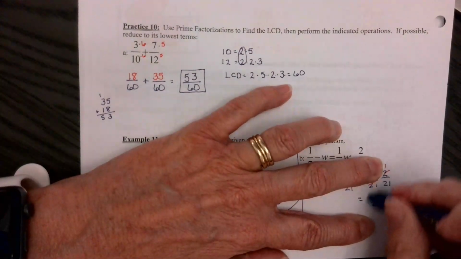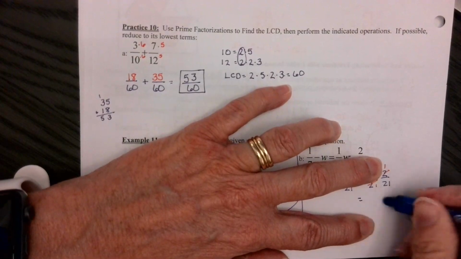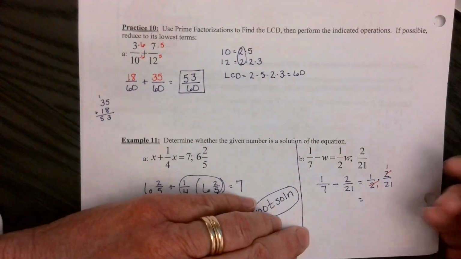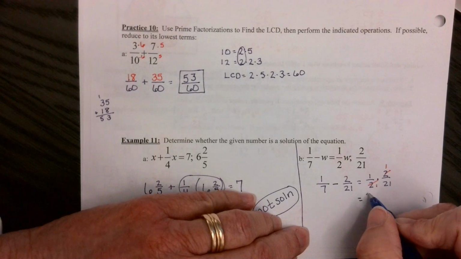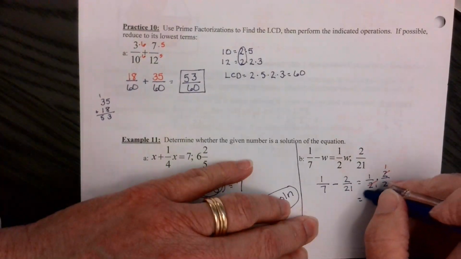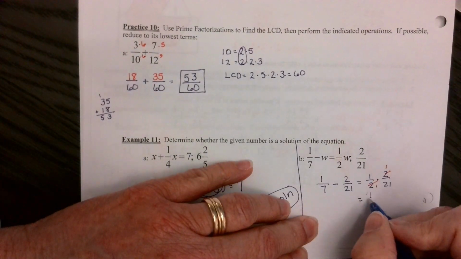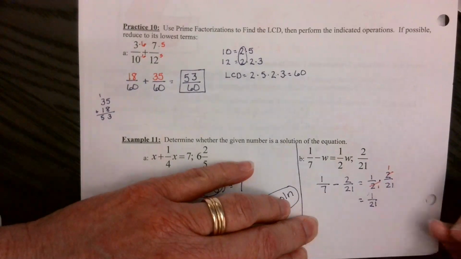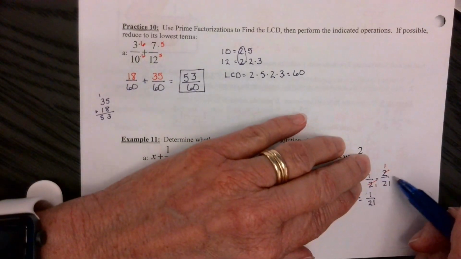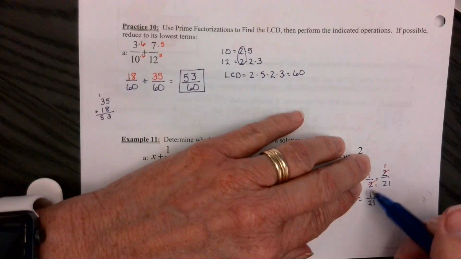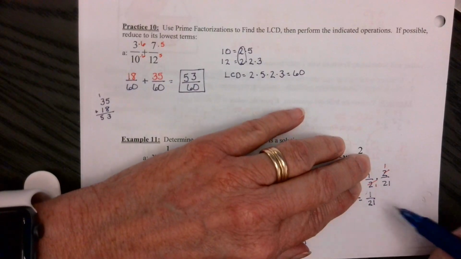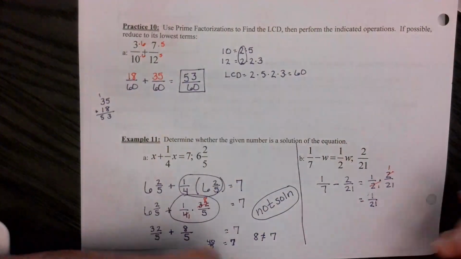Okay, oh, my handwriting is getting messy. It's getting late. Because it's 1:15. So let's try this again. Let's write it as 1 over 21. If you'd multiplied, you would have gotten 2 over 42. If you multiply straight across and then reduce, it still is going to give you 1 over 21.